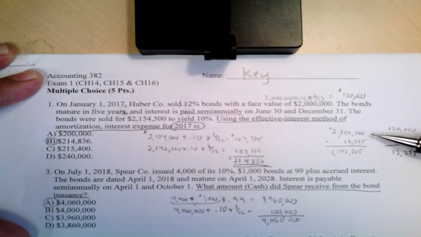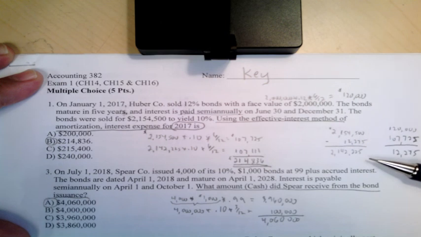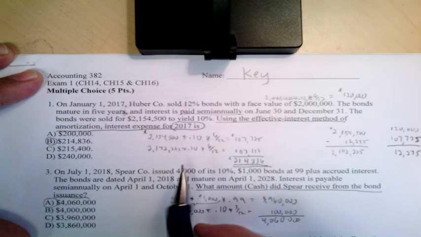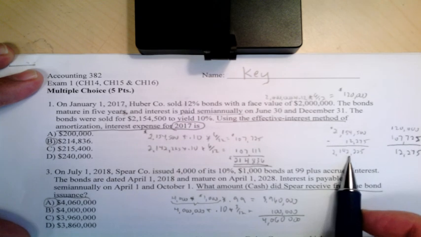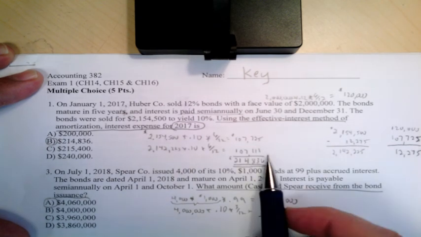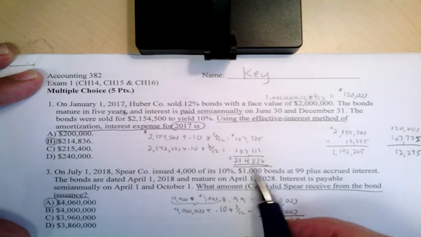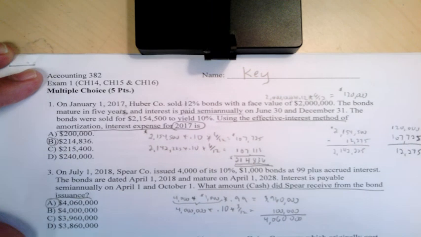There's my beginning carrying value. There's my decrease. There's my new carrying value. Now for the second 6 months, we take our yield times the carrying value at the beginning of this 6-month period times the time period. And when I add those together, I get total interest expense for the year of $214,836.